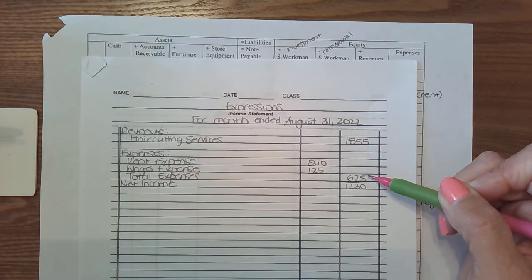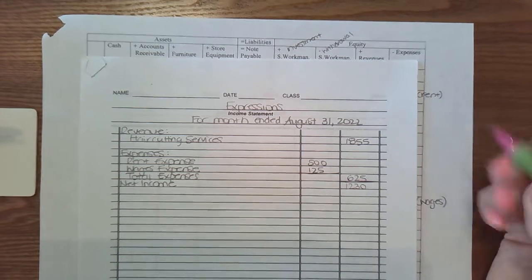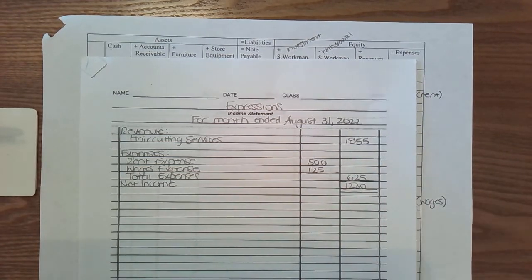revenue is larger than expenses, so you subtract and we get 1,230 as our net income. We're going to double rule that nice and neat. That shows that we are all done with that financial statement. So again, this is only revenue and expenses, and it shows the owner what their profit or net income was for the month.